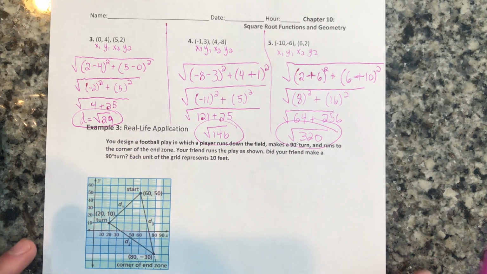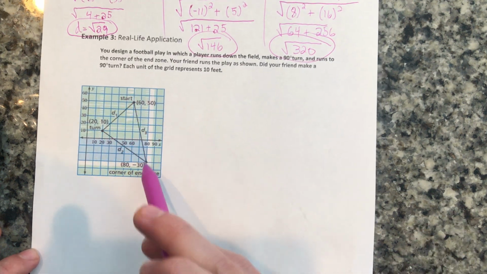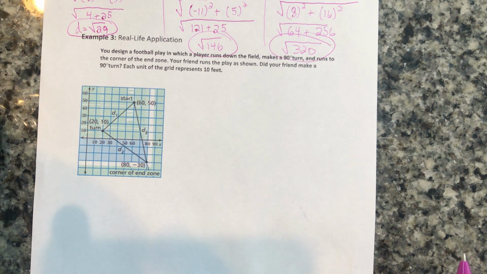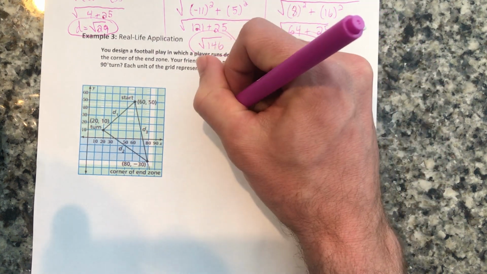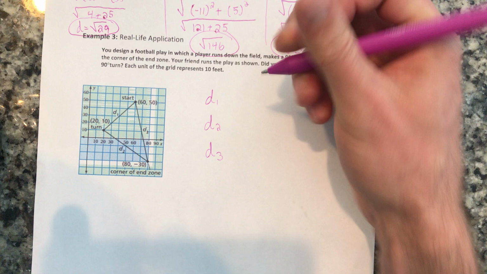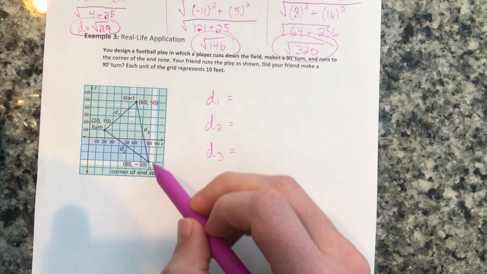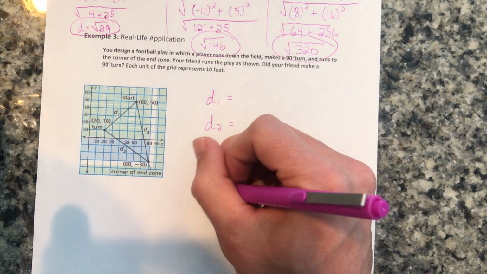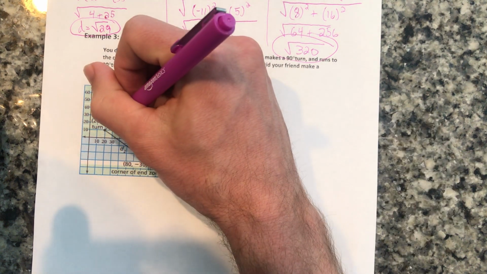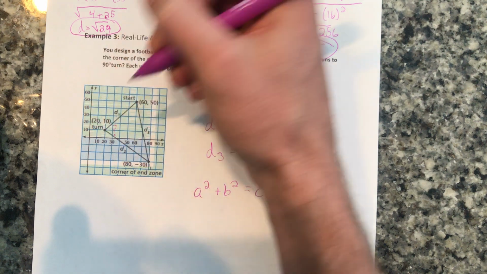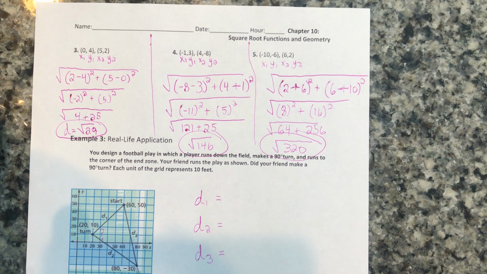I mean, this example 3, you can try that one. I'm not going to go over that one, so that can just be an example you do where you kind of find all 3 distances. And then the key here is once you find these 3 distances, like distance 1, distance 2, and distance 3, you would then put them into, so you'd have a distance for each one of these by using the distance formula, and you would put them into the Pythagorean theorem, the a squared plus b squared equals c squared, to see if your friend made a 90-degree turn right here. So we're seeing what is that angle. Did they make that a 90-degree turn or not? So that's just the distance formula and also the converse of the Pythagorean theorem.